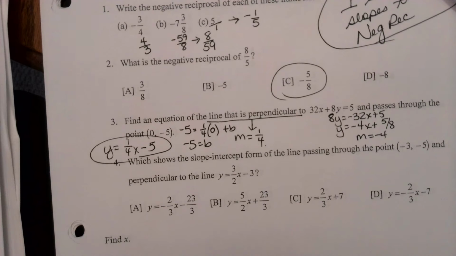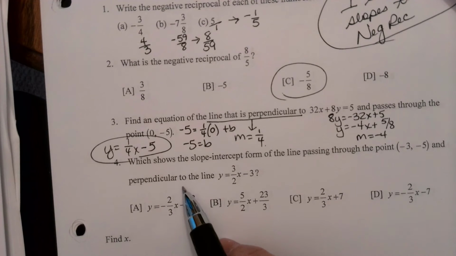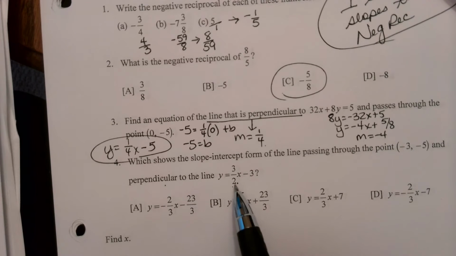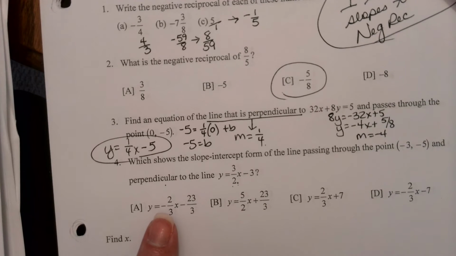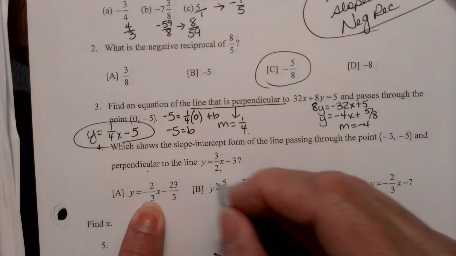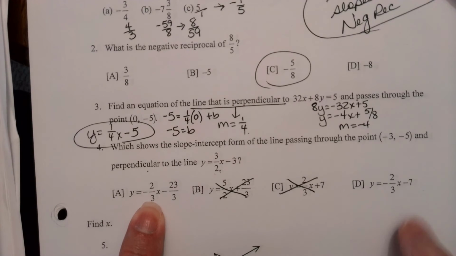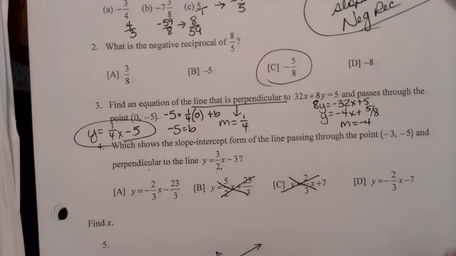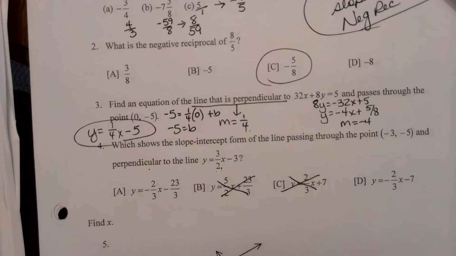Number 4 says, which shows the slope-intercept form of the line passing through this point and perpendicular to this one. Okay, if it's perpendicular to this line, the slope has to be negative 2/3. So it's either that one or that one. Okay? So these cannot be an answer, first of all.